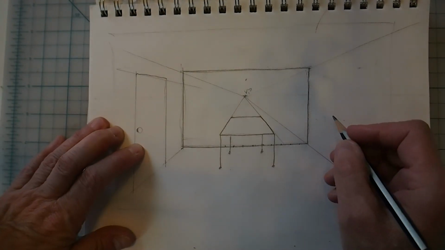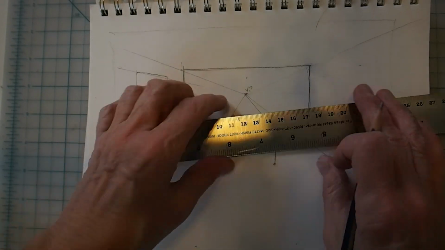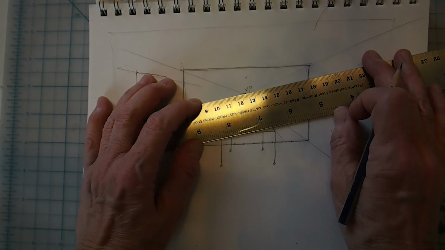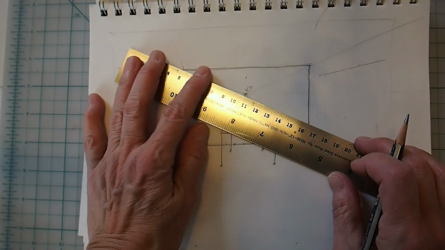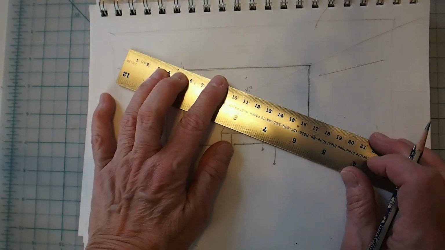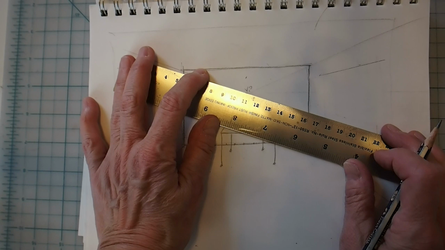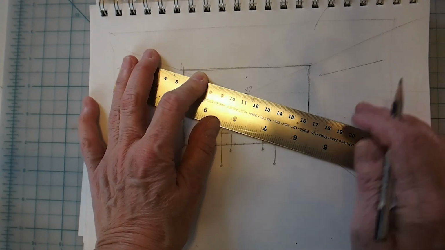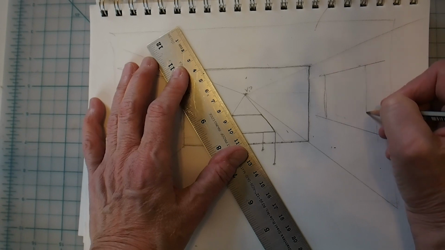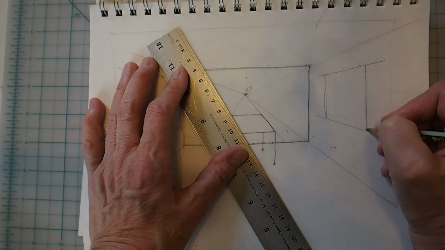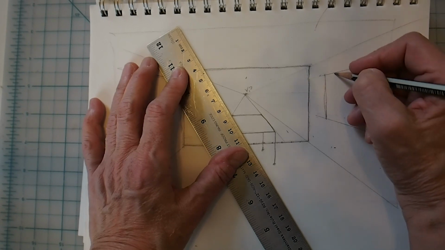Now, what about a window? So to do a window, you're going to do exactly like you did with the door, but you're going to do one on the top and one on the bottom because this window doesn't go all the way to the floor. Okay. And then you decide how wide it's going to be by drawing your vertical lines, again, parallel to the edges of the room.